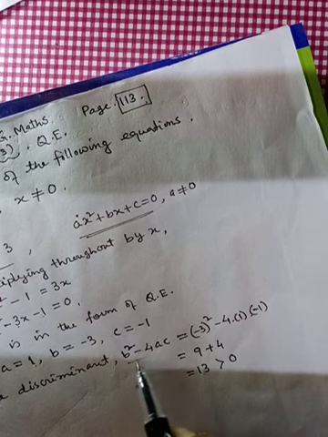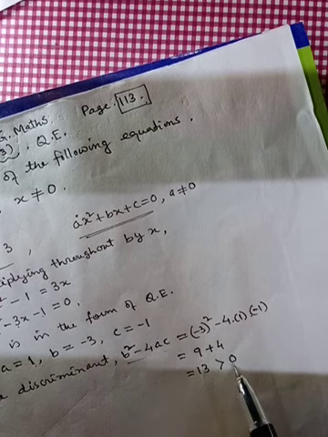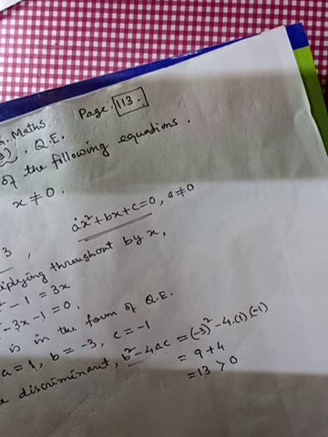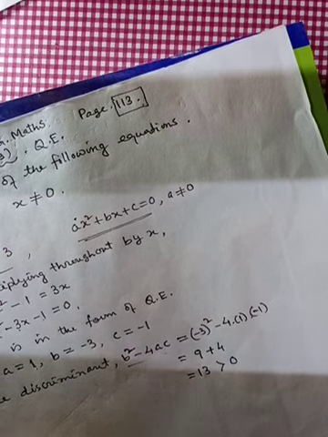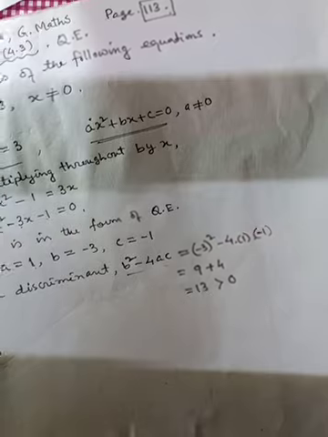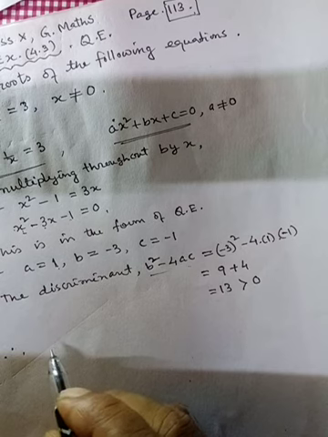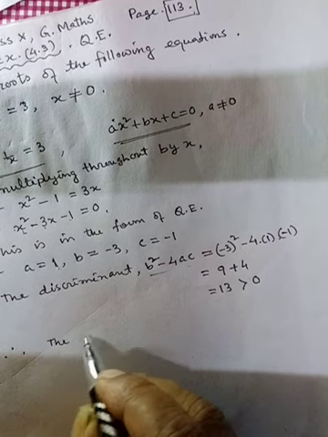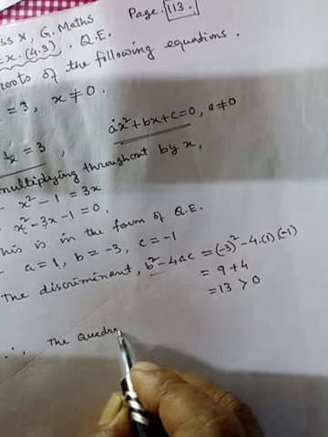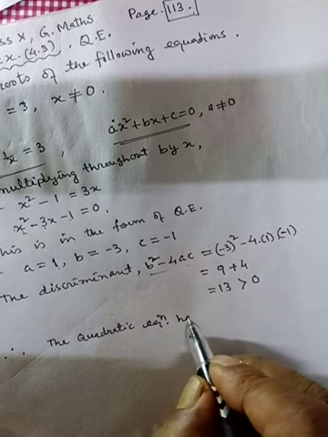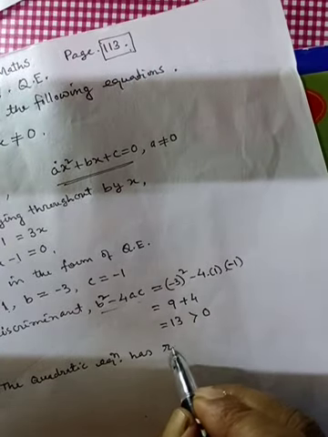So if the value of b square minus 4ac is greater than or equal to 0, then the equation has real roots. We already know. So the quadratic equation has real roots.